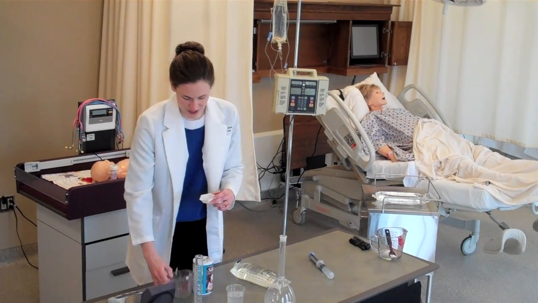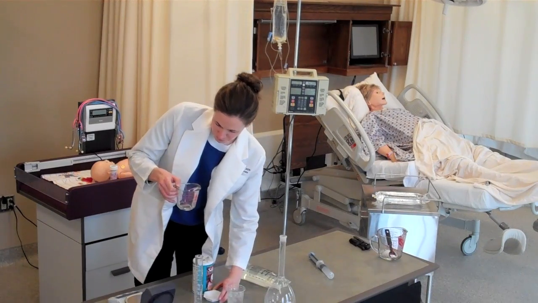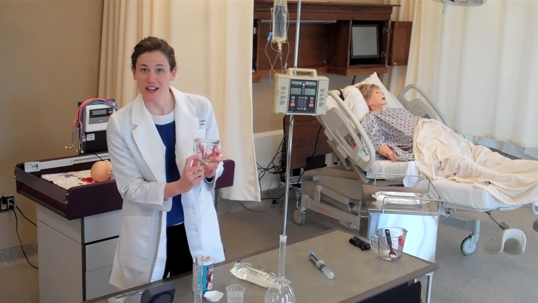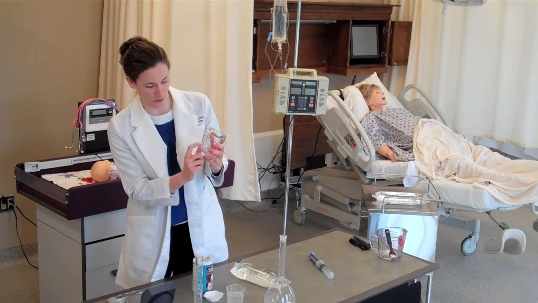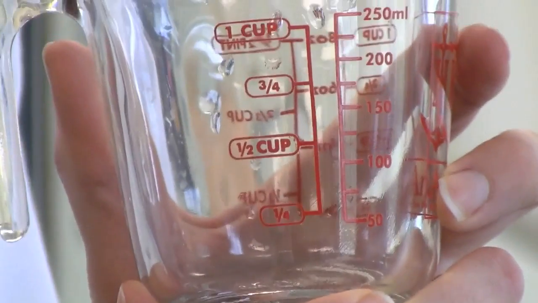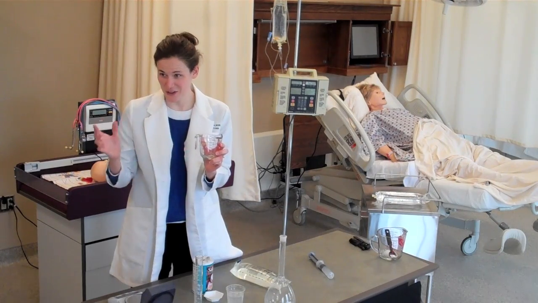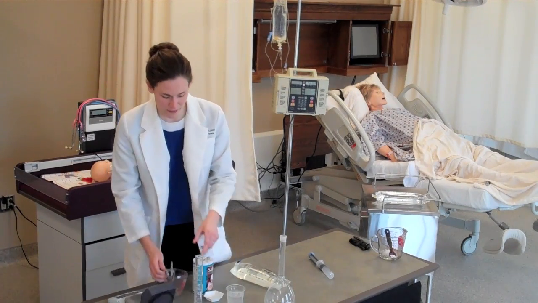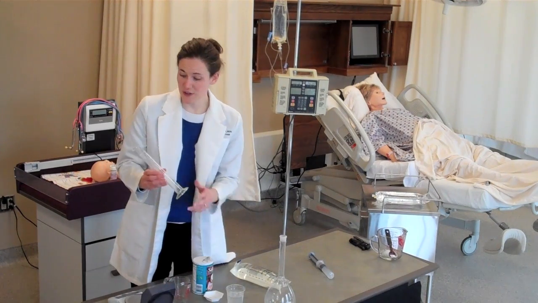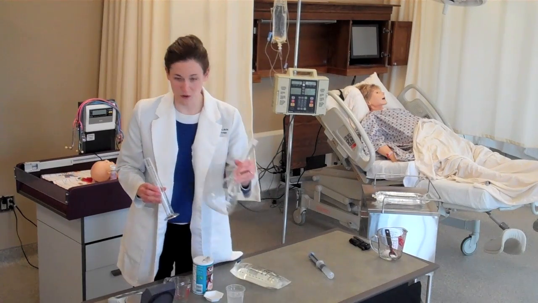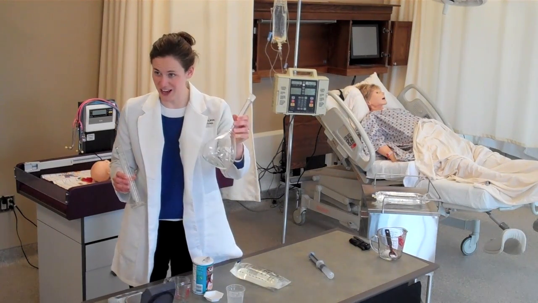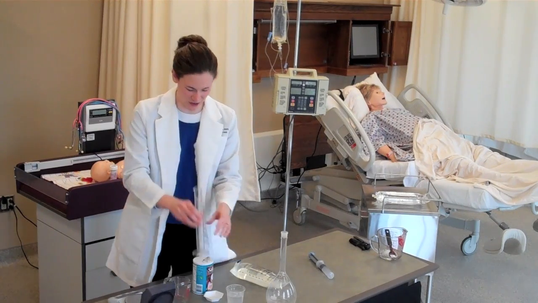And I could use this measuring cup. This measuring cup, you can see 100. It's a little bit less than half of a cup of liquid. But this isn't going to be very precise. It'd give you an approximately 0.9% solution of normal saline if I filled it up to this 100 mark. But in chemistry, I either use a graduated cylinder or a volumetric flask. The volumetric flask will give you the most precise solution. I'm going to use a graduated cylinder.